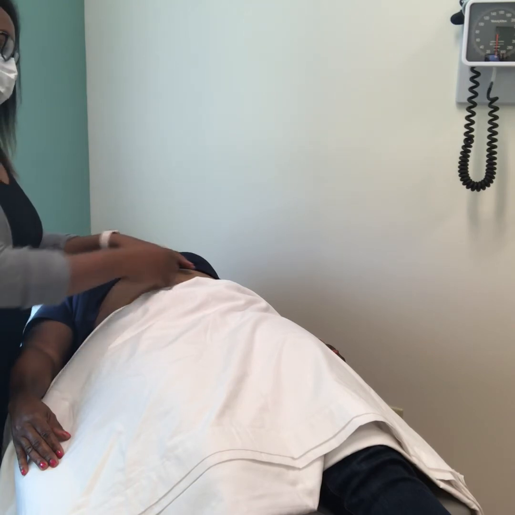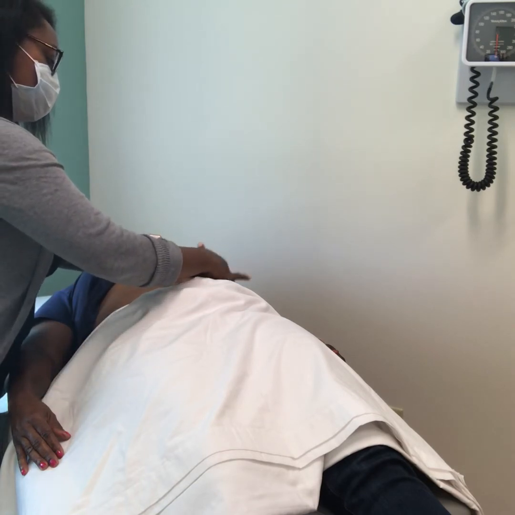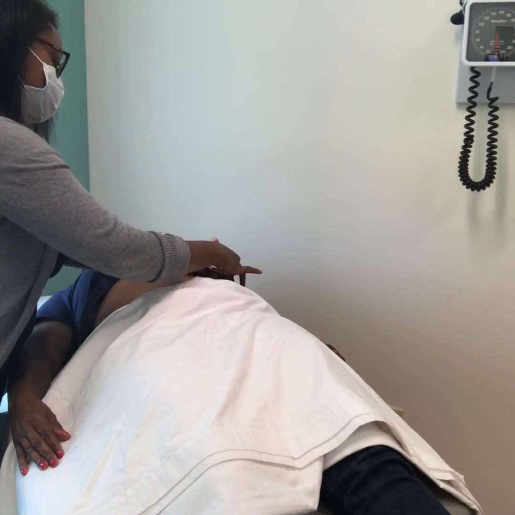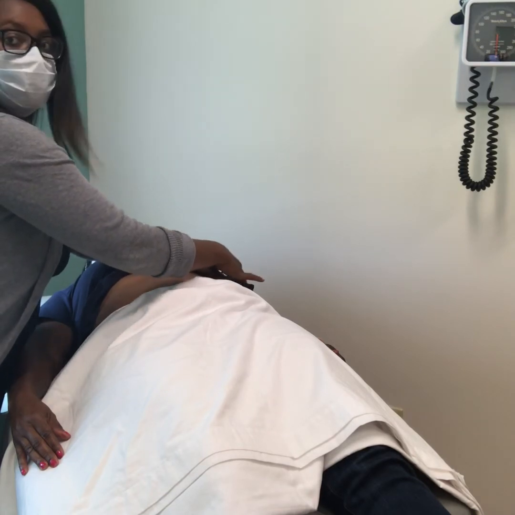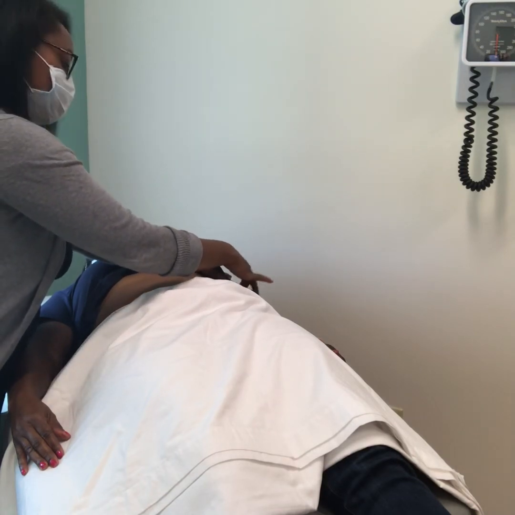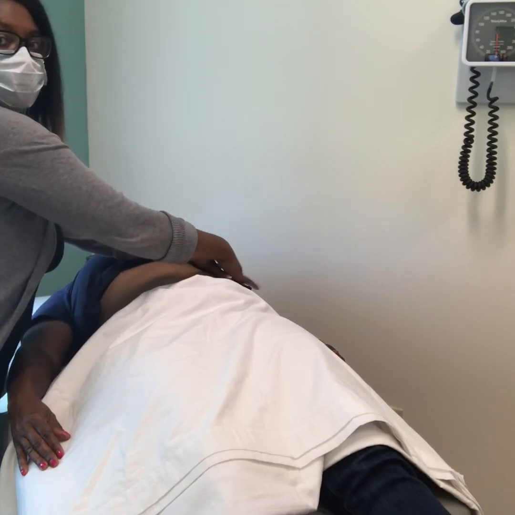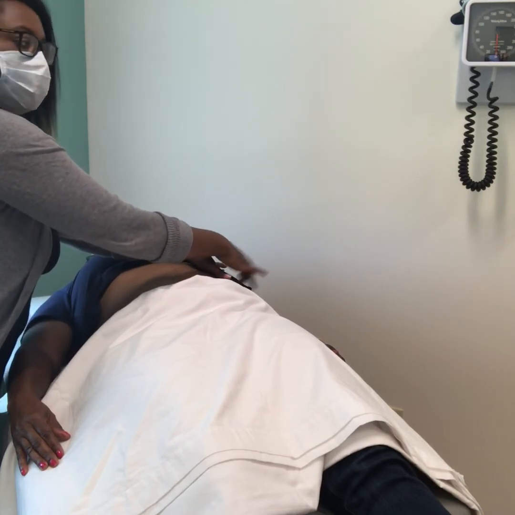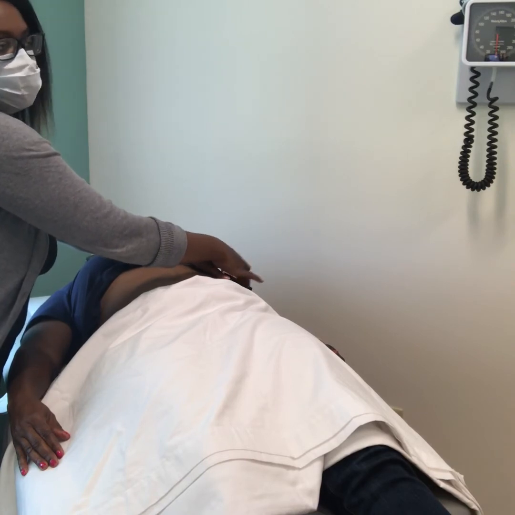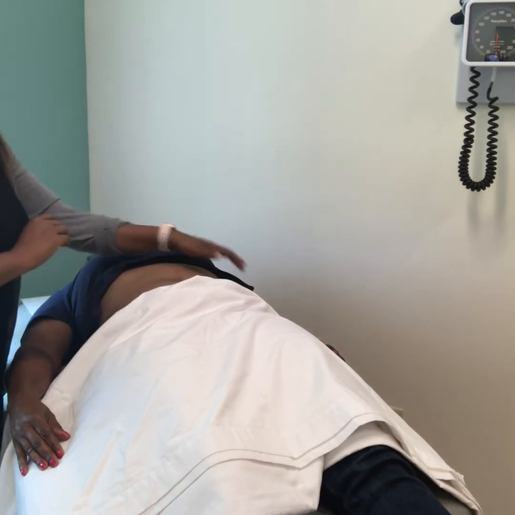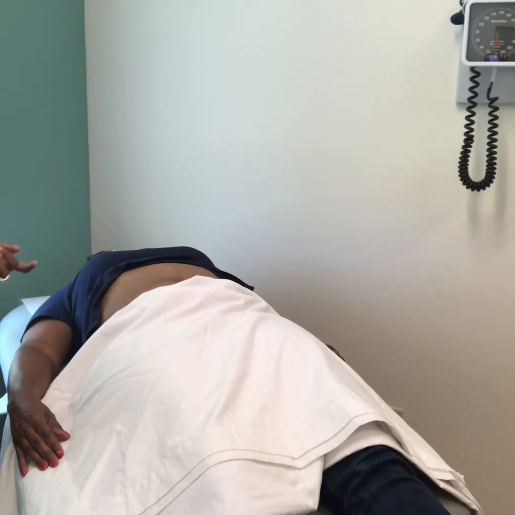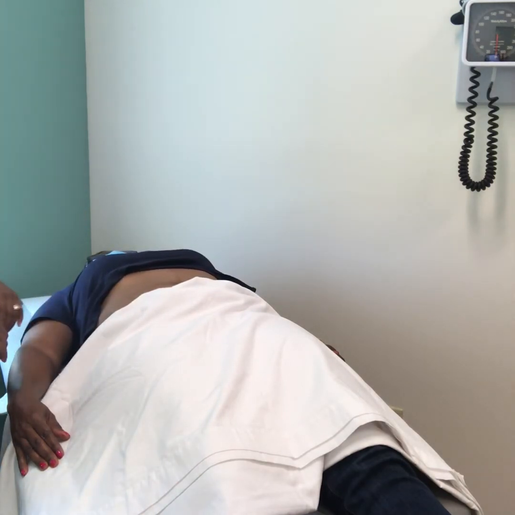Okay, so I'm just going to tap again. You can continue to breathe normally. Okay, you mind taking a deep breath in? And now I'm percussing in the same area, noting any change in percussion tone, and I don't appreciate any. Next, I'm going to move on to palpation of the liver and the spleen, so you can breathe normally.